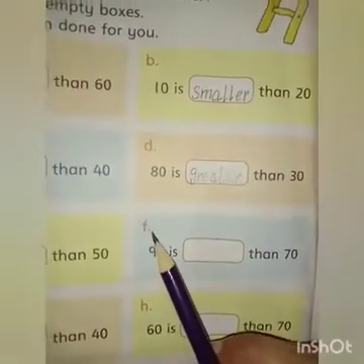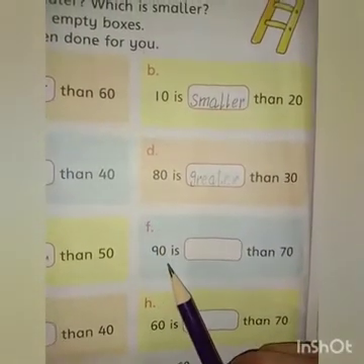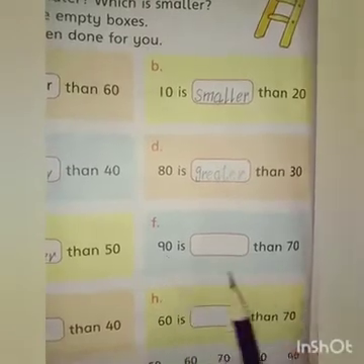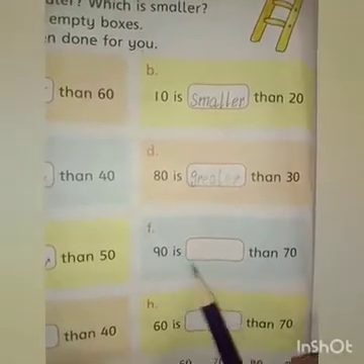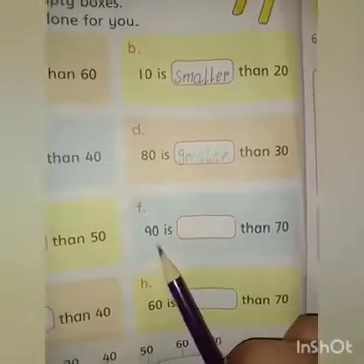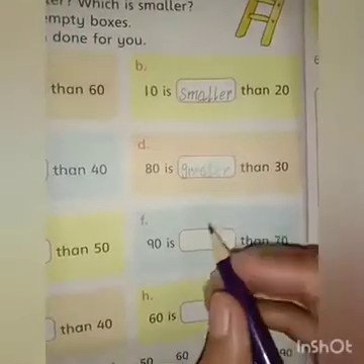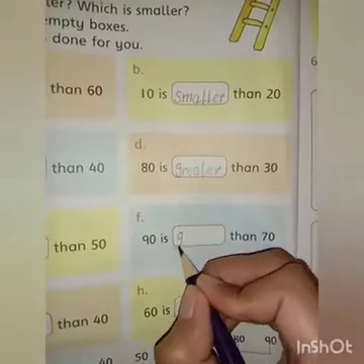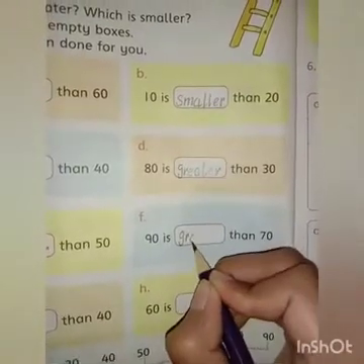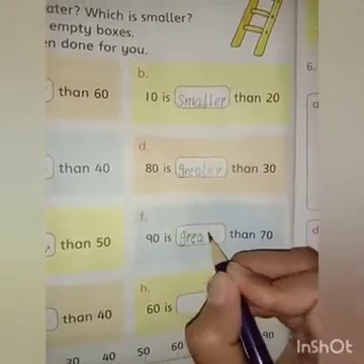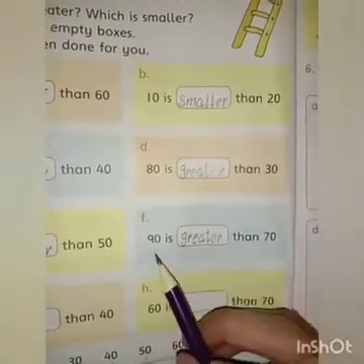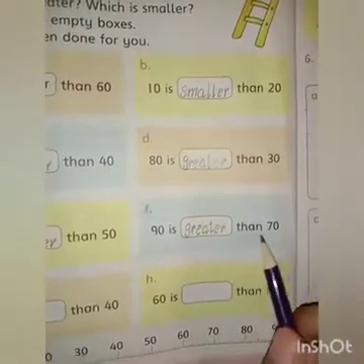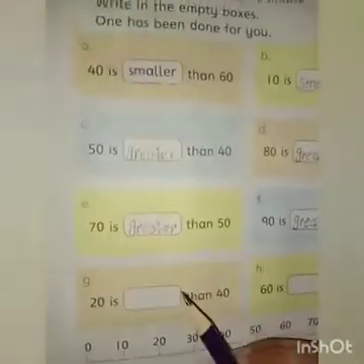Here we have point F. At point F, we have two numbers, 90 and 70. Students, we are going to compare these two numbers. 90 is greater, so we will write greater in the box. G, R, E, A, T, E, R. Greater. 90 is greater than 70. Go for the next one.